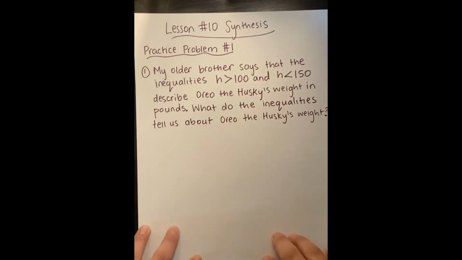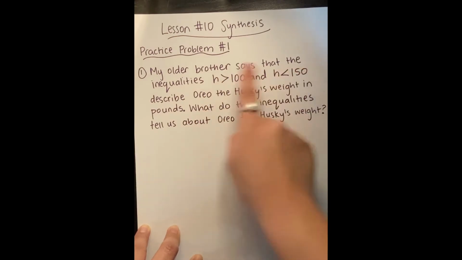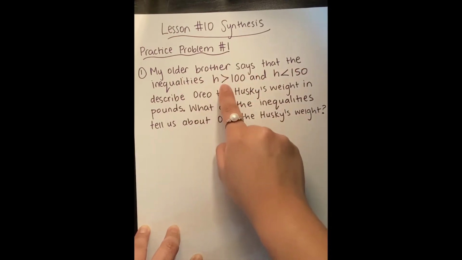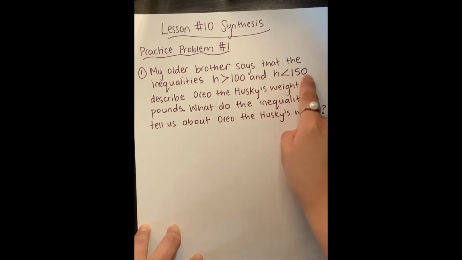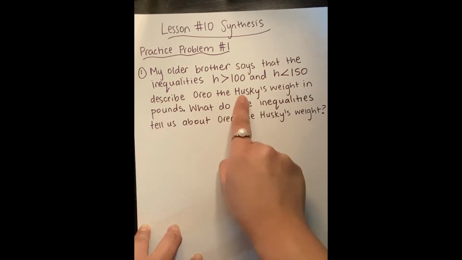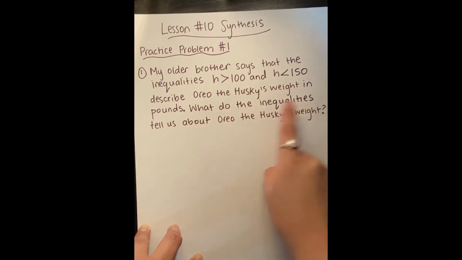So our first practice problem says, my older brother says that the inequalities h is greater than 100 and h is less than 150 describe Oreo the Husky's weight in pounds. What do the inequalities tell us about Oreo the Husky's weight?